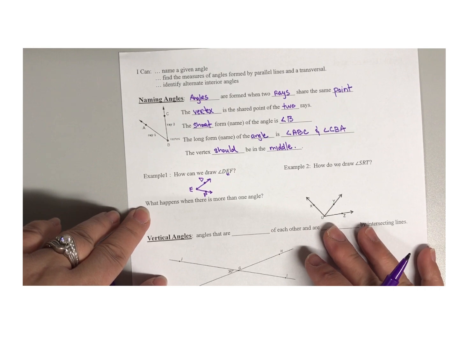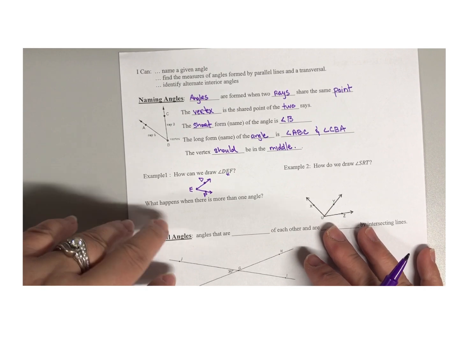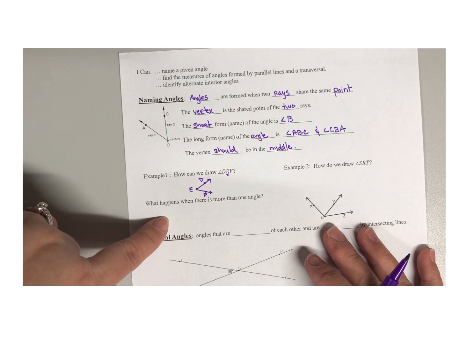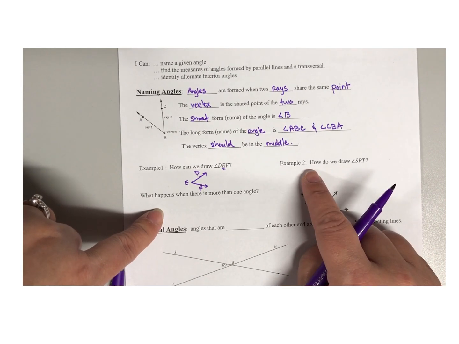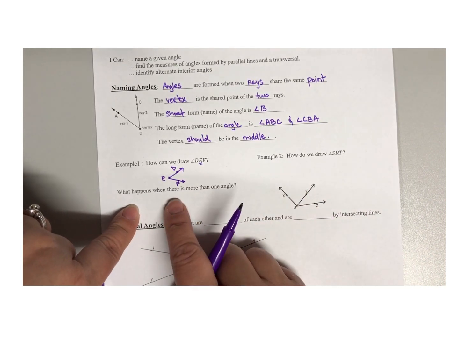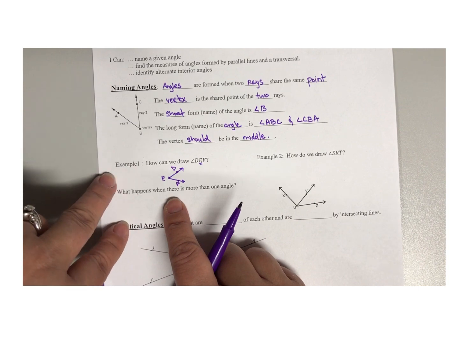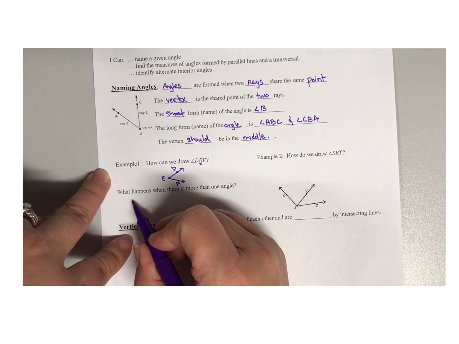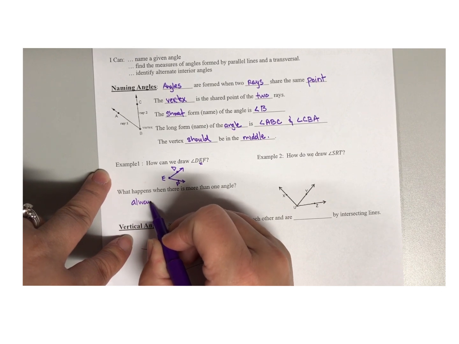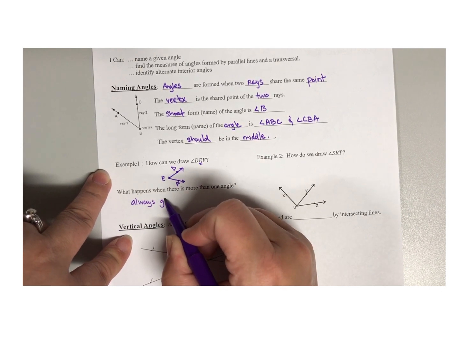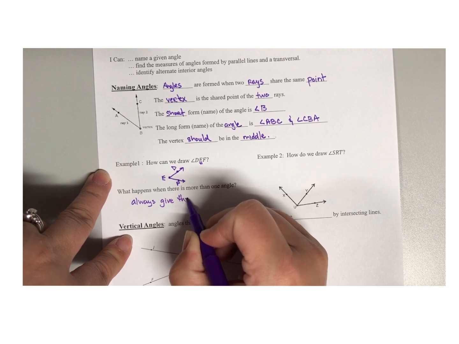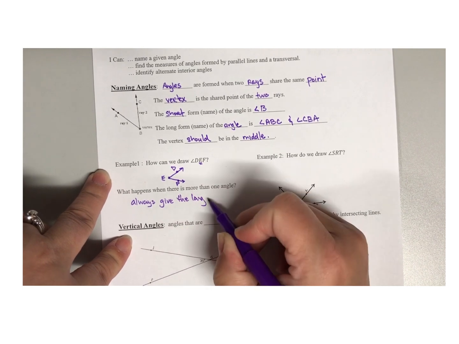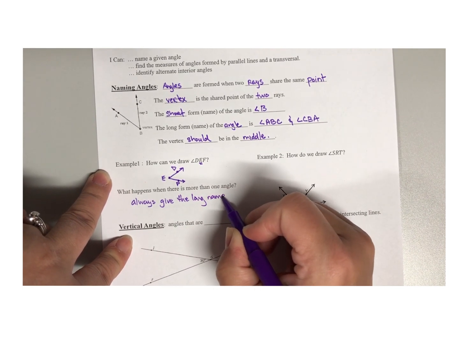Okay, and then the other question, for example number 2, is what happens when there is more than one angle? When we have more than one angle, we always give the long name, or the long form.